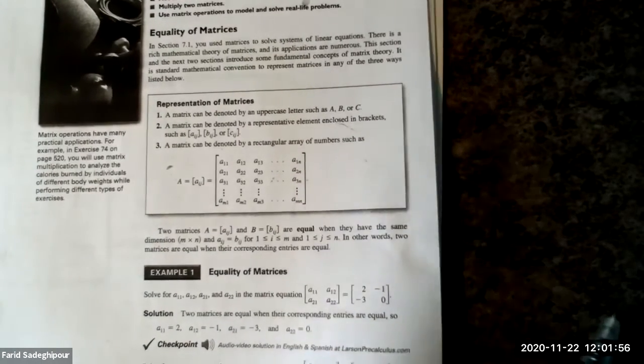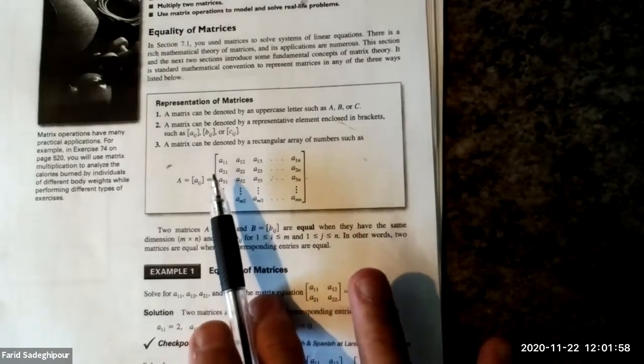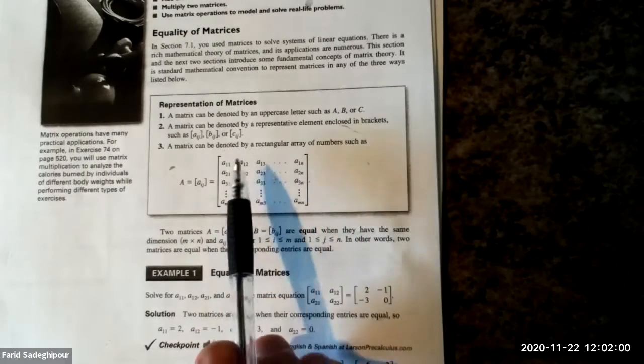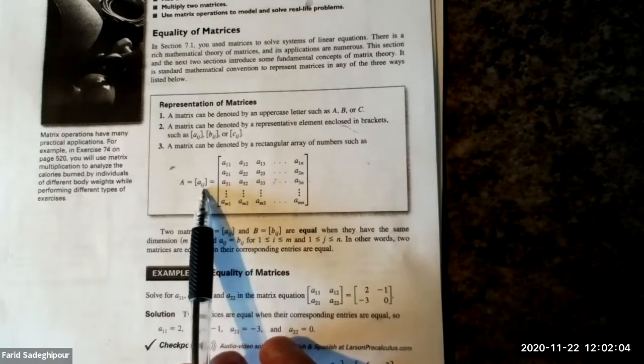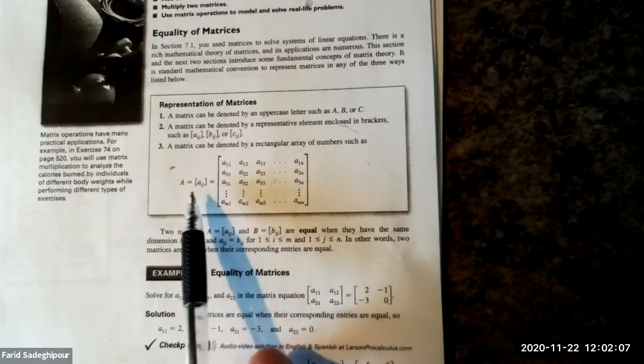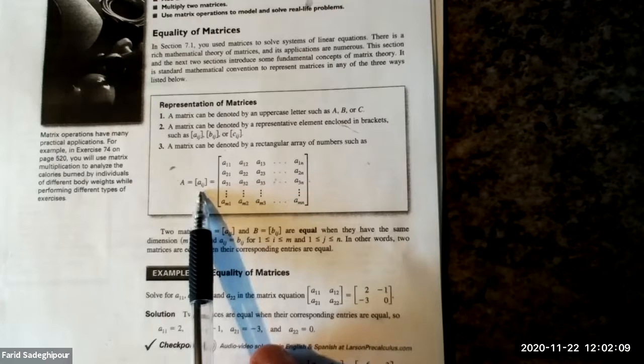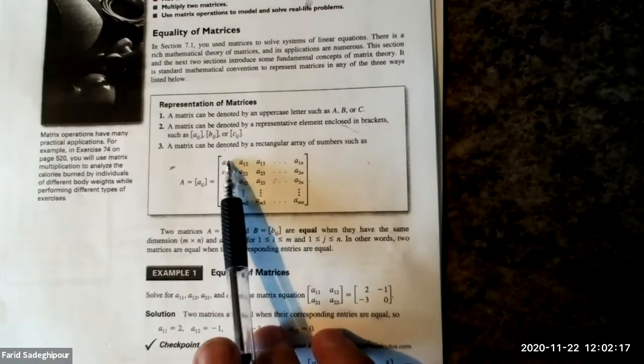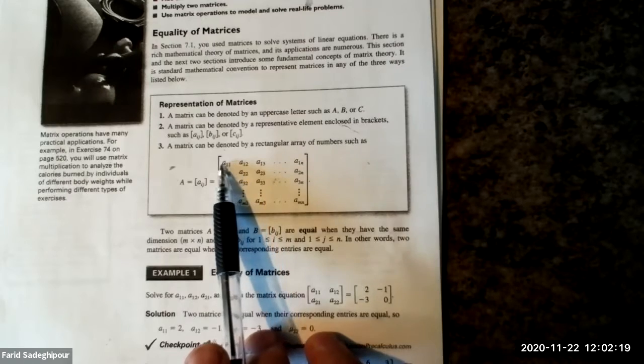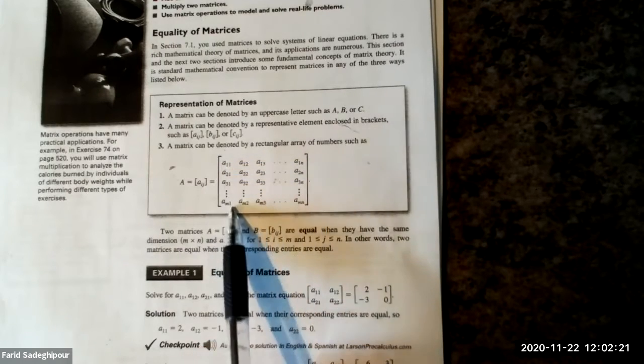So in each matrix, you have entries here, and you understand that when you call the matrix Aij, i is the location of the row, and j is for the column. For instance, A11 means your entry is in the first row and the first column.